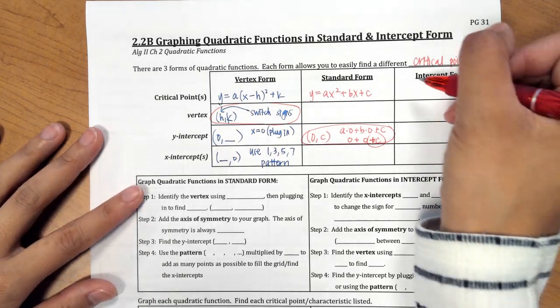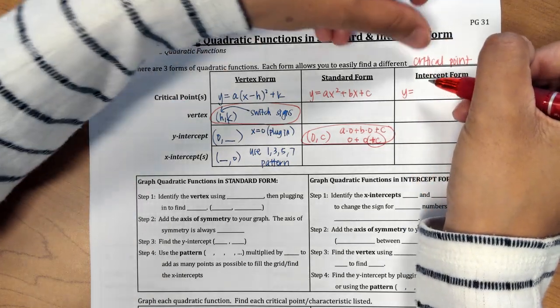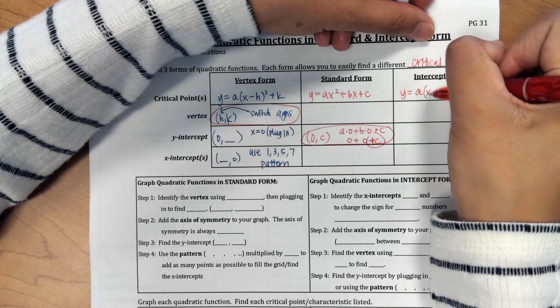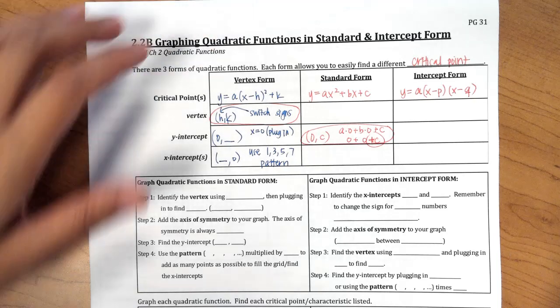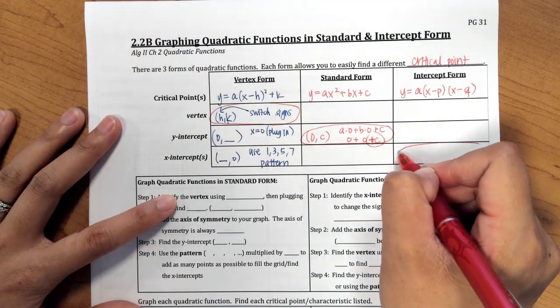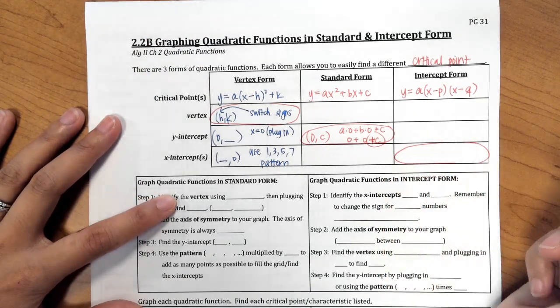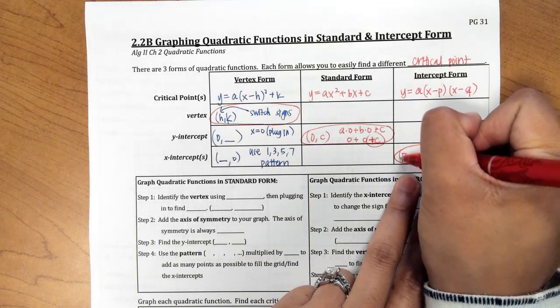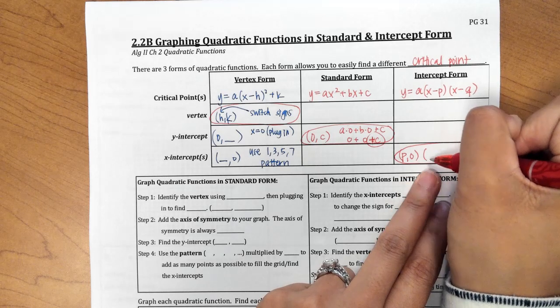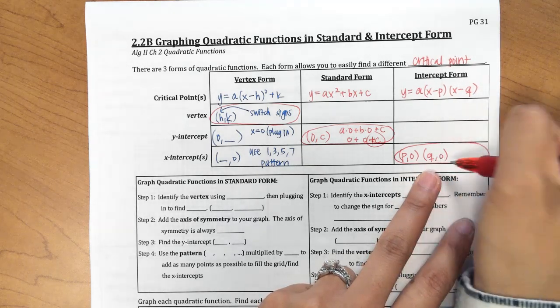The intercept form is a different one. It looks like this. X minus p, x minus q. And so for this one, it's not vertex or y-intercept that's the easiest. Now it's the x-intercepts. And your x-intercepts are going to be p, comma 0 and q, comma 0.